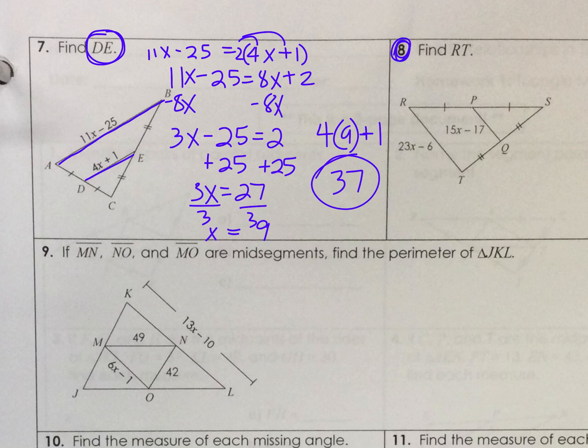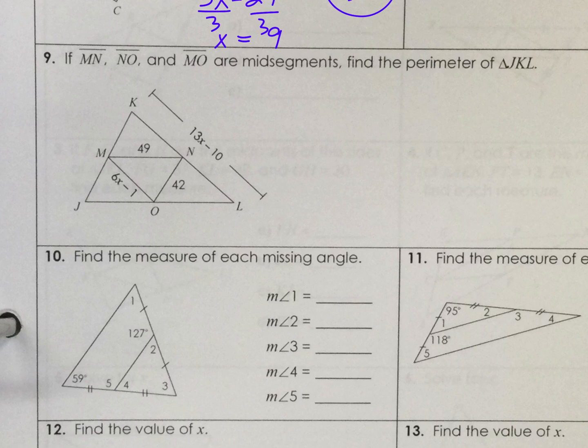Remember, the long side is 2 times the short side. And then after you figure out what x is, you need to plug it back in to RT to figure that out. All right, this one is going to take some coloring to do. So I'm going to start with ON. That's the short side. JK is the long side.